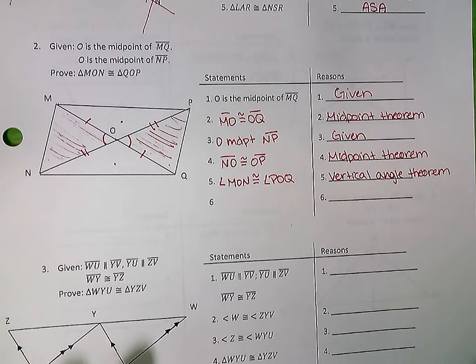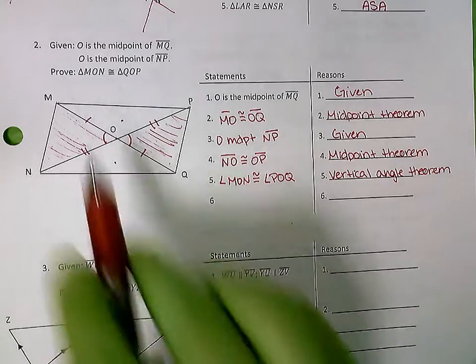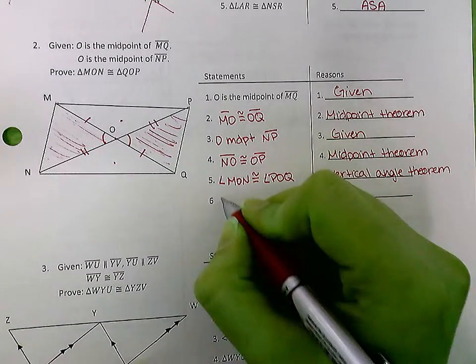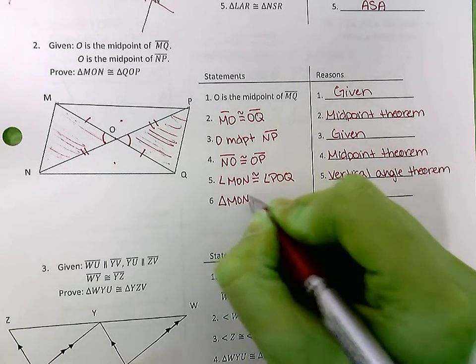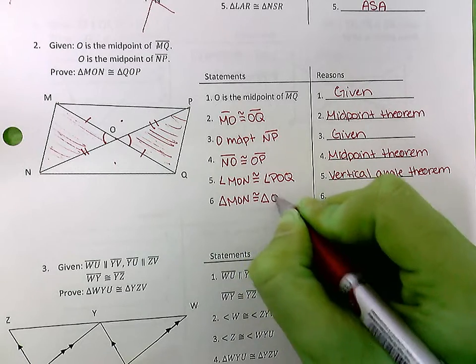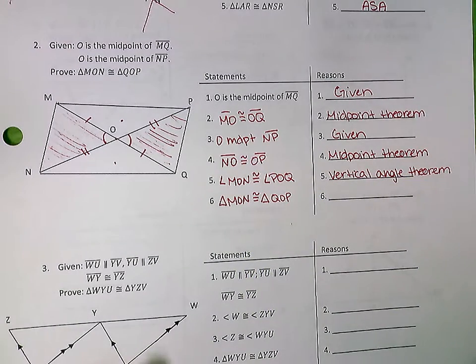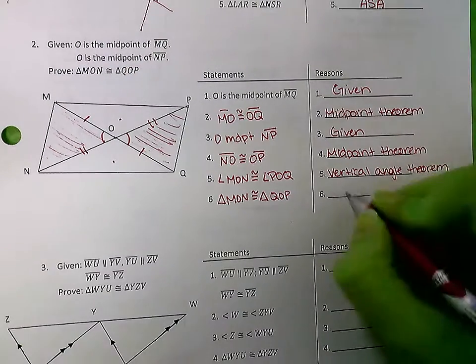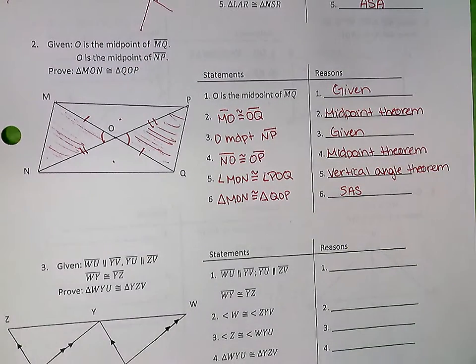Okay, so now I have enough information to prove my two triangles congruent, and I need them to match what I'm trying to prove, so this should be your last statement right here. So we have triangle MON congruent to triangle QOP. Again, just like yesterday, we're using the labels that we created. So I have an angle between two sides. So this is side angle side. Questions on 2?